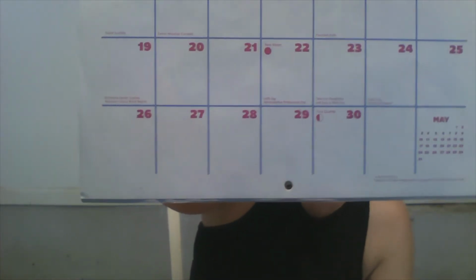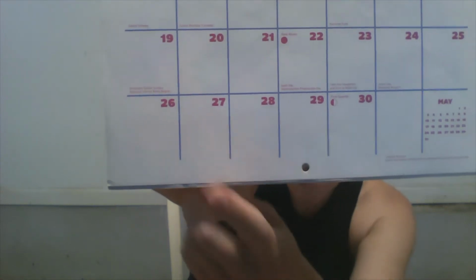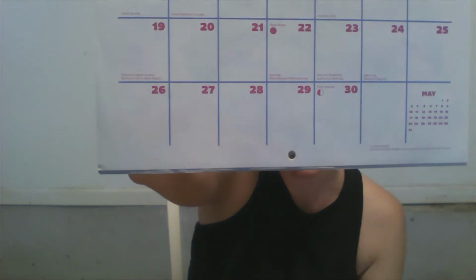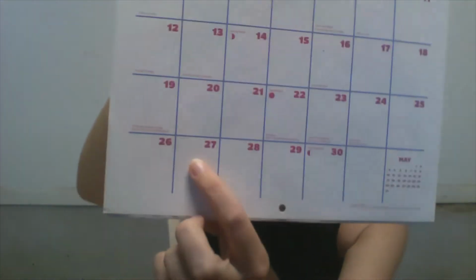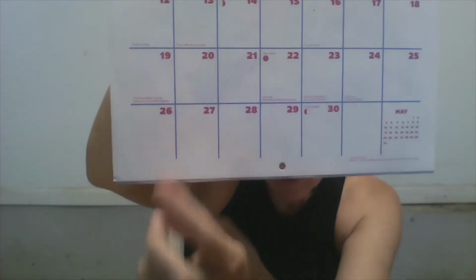Look at that 27. What does the 27 look like? It's a 2 and a 7. What does that 2 represent? It represents 2 groups of 10, right? 2 groups of 10. And what does that 7 represent? 7 extra ones. Very good.